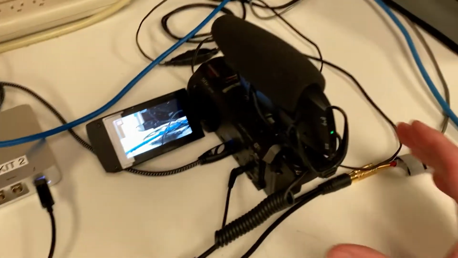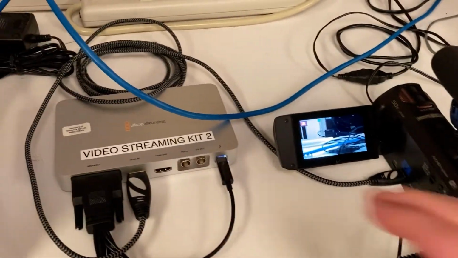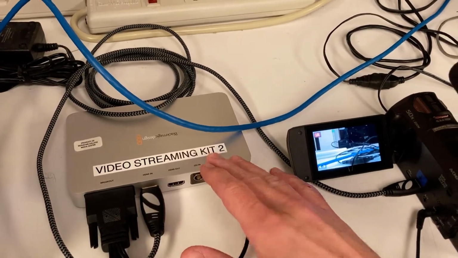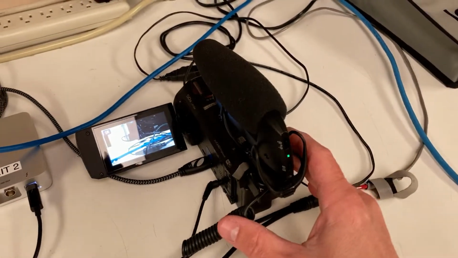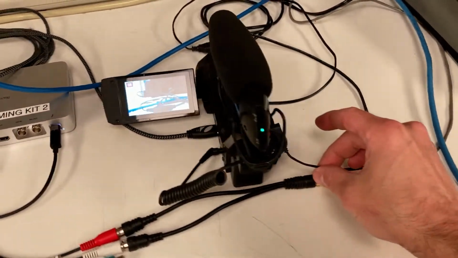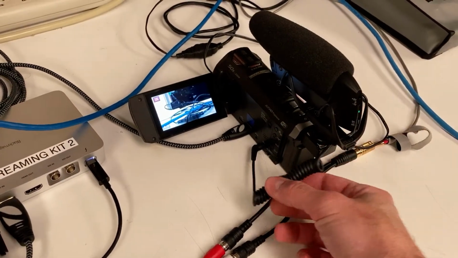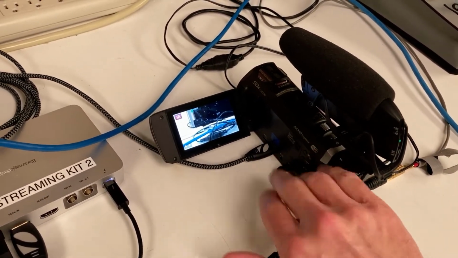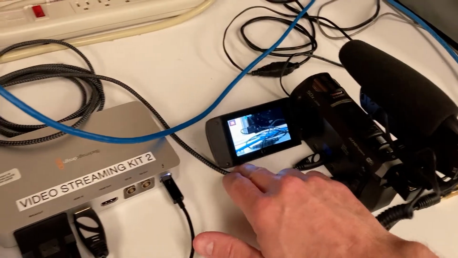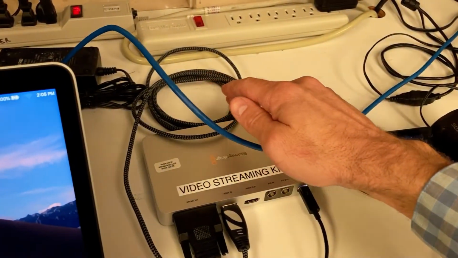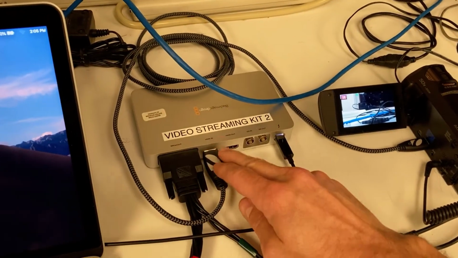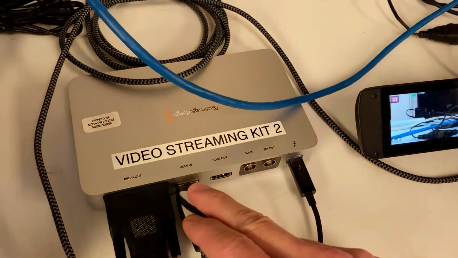So here I have a camera setup using the Blackmagic Design interface box, and I have of course the camera plugged into power. I have an external microphone plugged into the camera, and I have the HDMI cable plugged out of the camera, looping around, going into the HDMI in of our Blackmagic Design box.